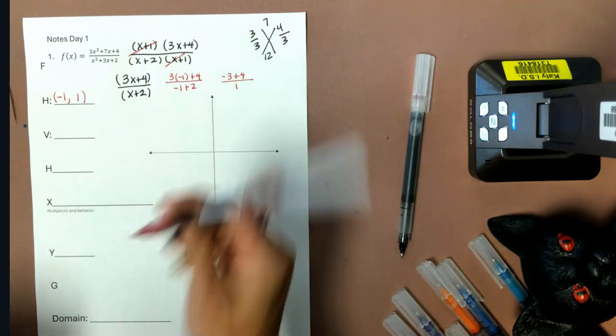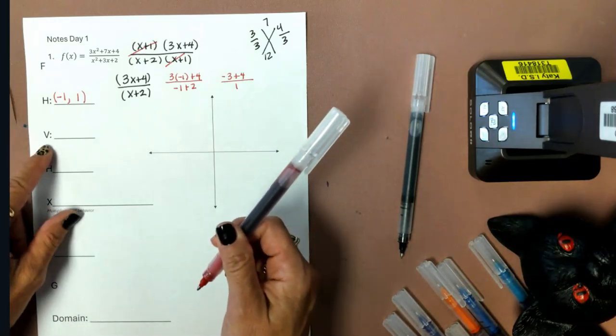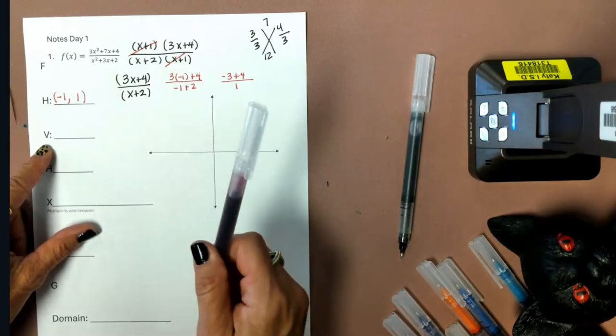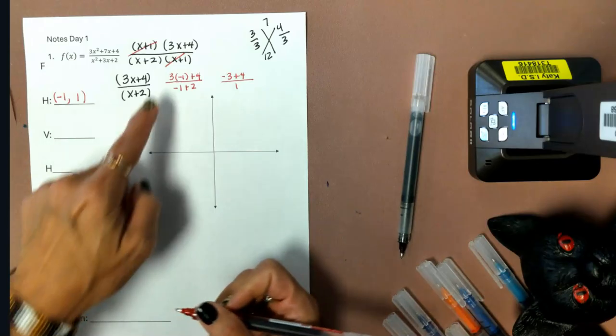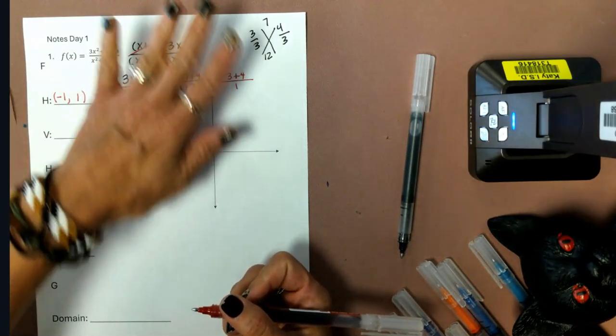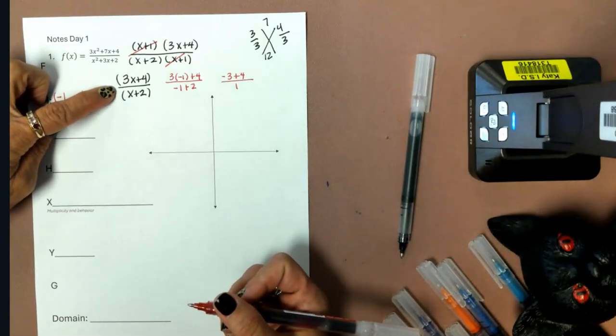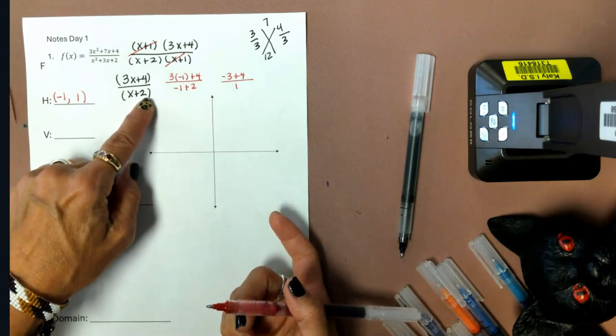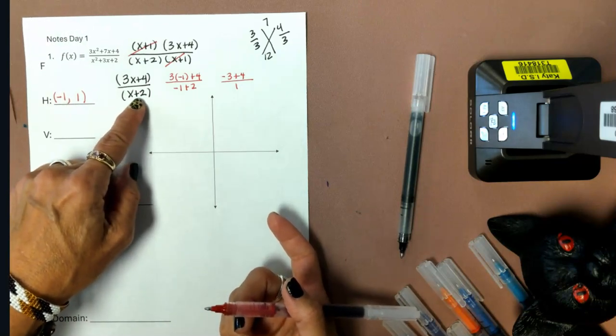Okay, moving on, I'm going to keep my red pen because the next step is a vertical asymptote. Vertical asymptotes always come from the bottom. It is your restriction. If I try to solve this for the value of x right now, I would state that x could not equal negative 2.